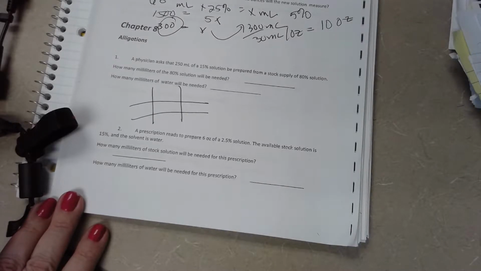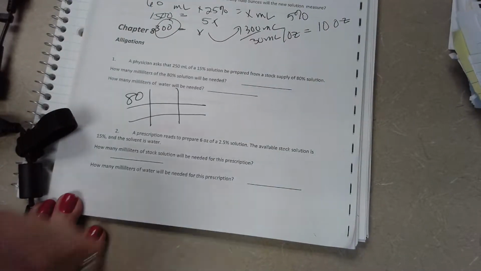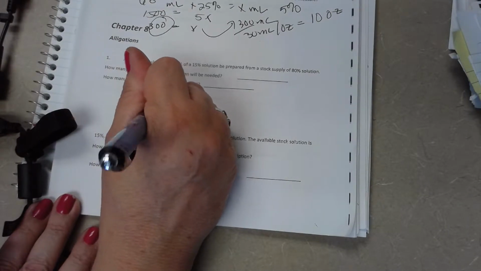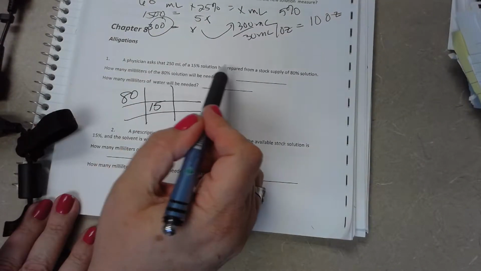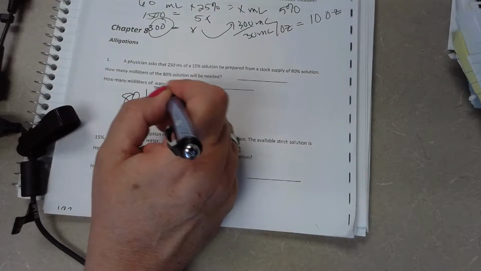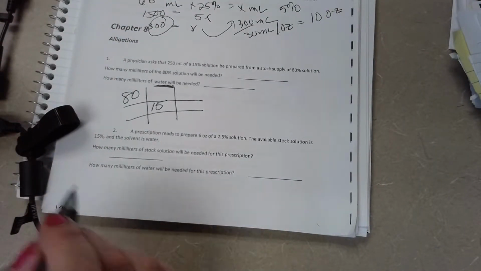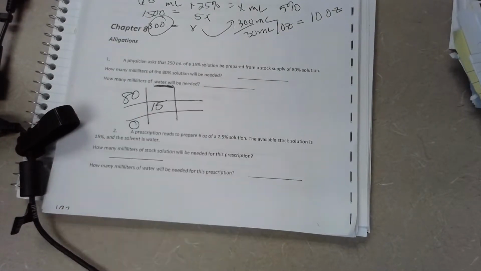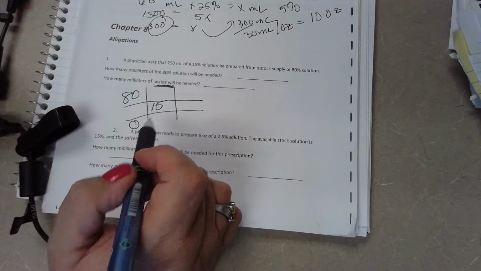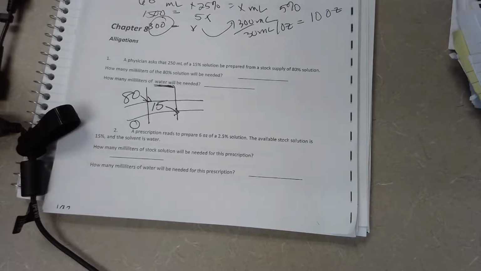So let's look at what it says. Physician asks that 250 milliliters of a 15% solution be prepared from a stock supply of 80% solution. So 80 is the big one. What you need is going to be right here in the middle. And in this particular problem, it doesn't tell you exactly, but it says how many milliliters of water will be needed. Well, water has no percentage strength. So there is a percentage strength, but it's 0. Okay? So 80, we go this way. 80 minus 15.